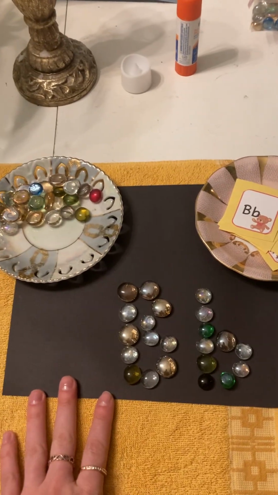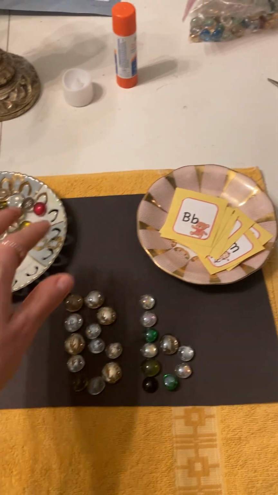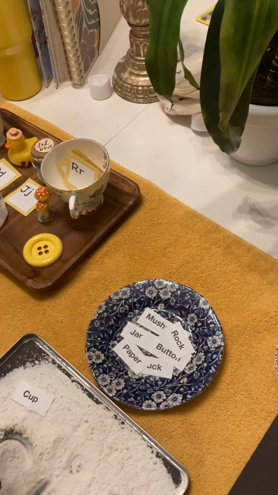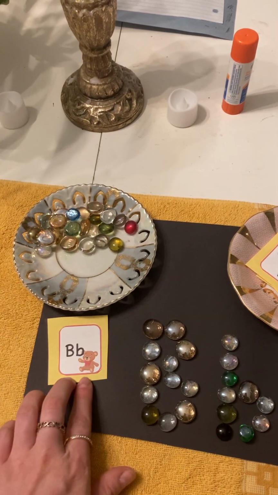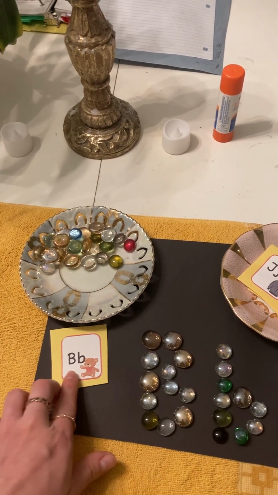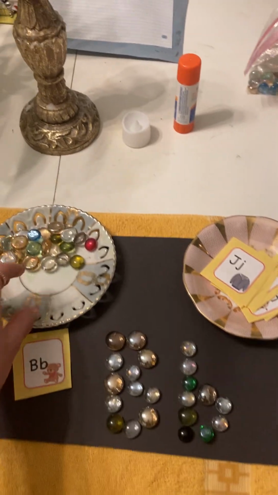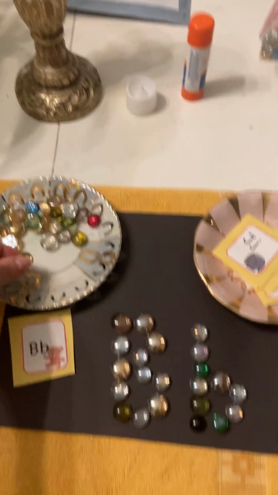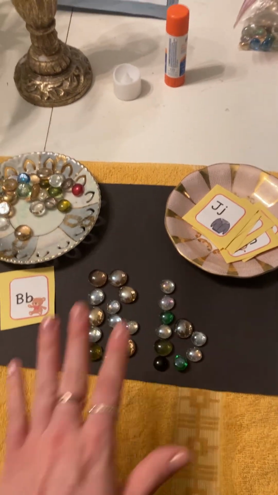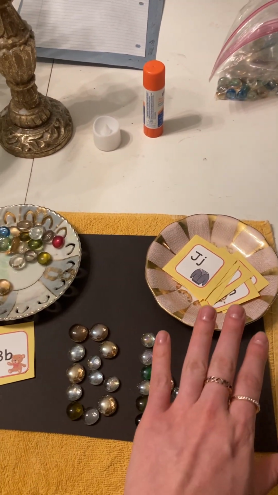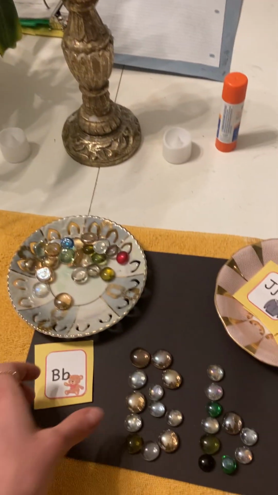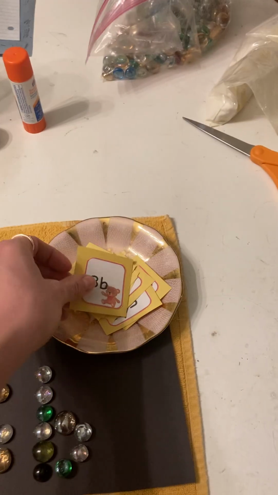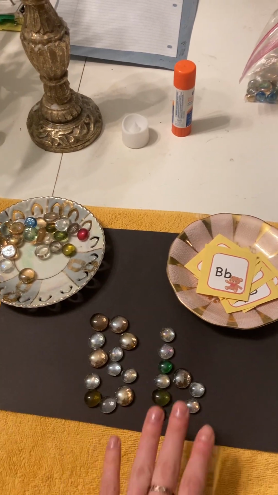And then over here, the third activity is a little bit similar to this one. It has a card you would choose, and then of course the letter B, upper and lowercase, and then you would take the gems and you would form them, and then you could go through all the letters. I provided 7 there, and they correspond to the objects, but there are 7 of them.